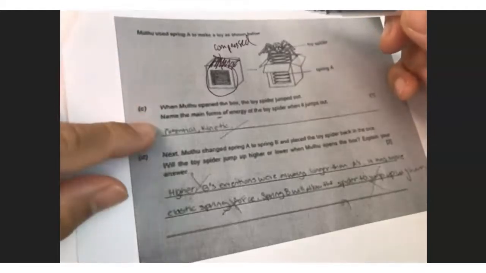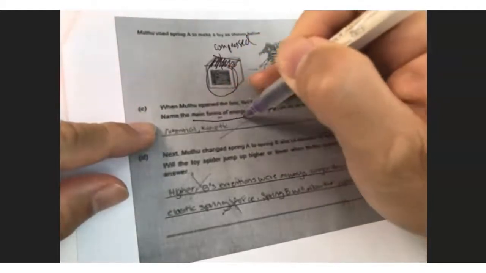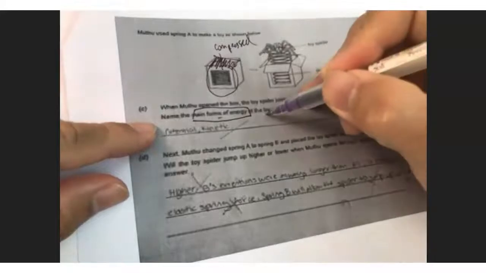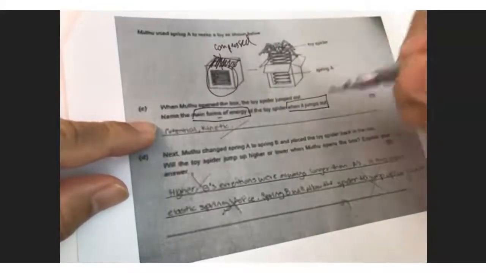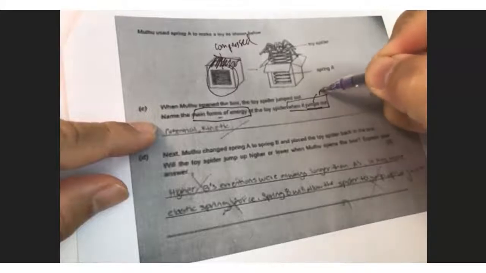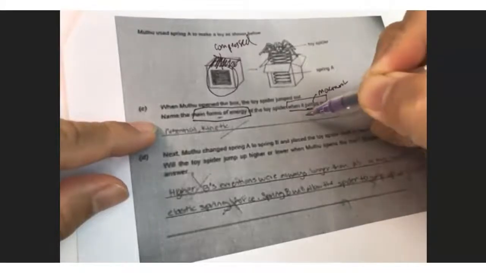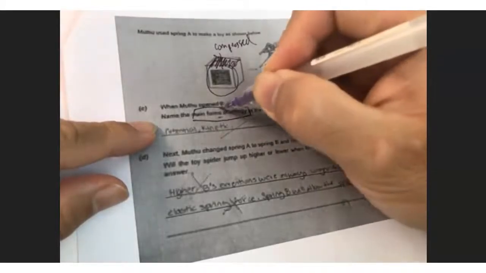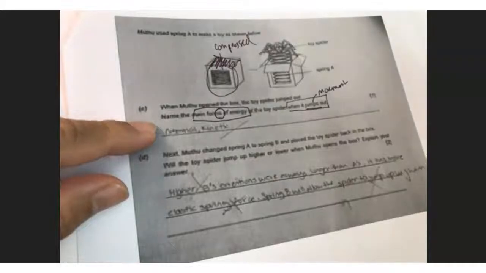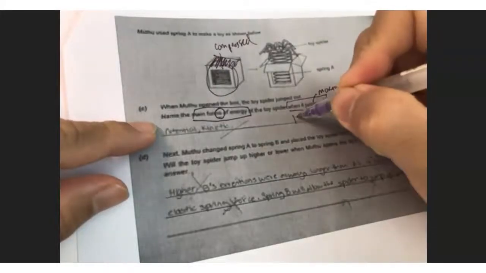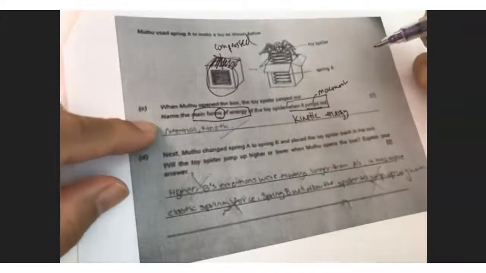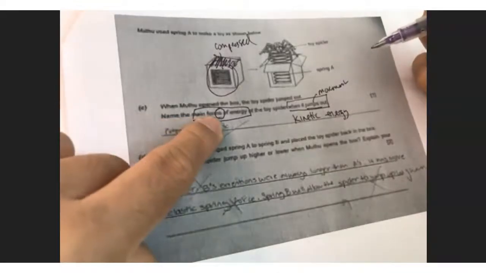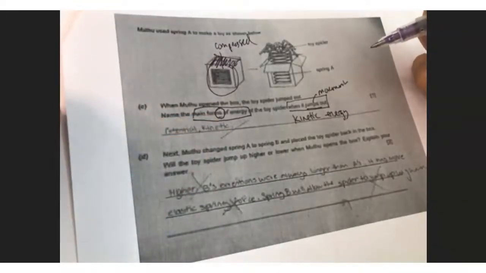So what are the main forms of energy of the toy spider when it jumps out? Clue is when it jumps out, then jumping is a movement, so that means... and they say main forms with an S here. Well, strangely, I think the answer should be kinetic energy. But why does it say main forms? I think it's an S, I think. So it should only be kinetic energy.